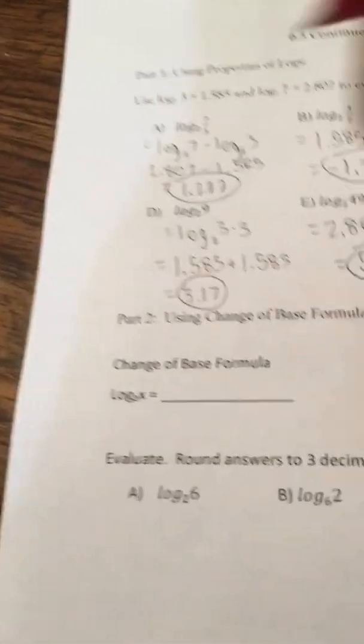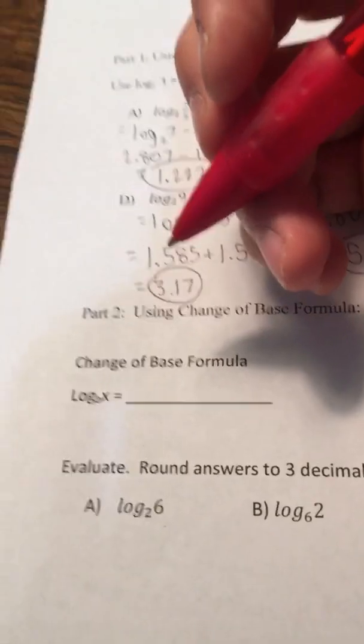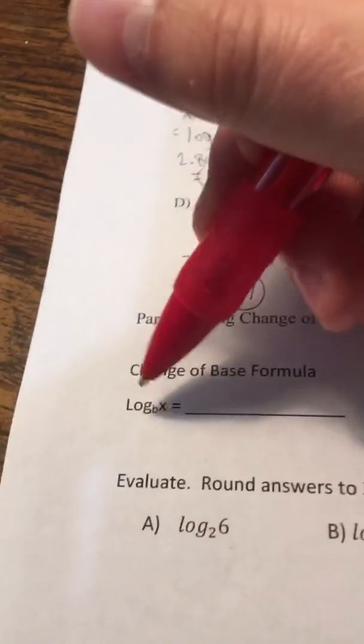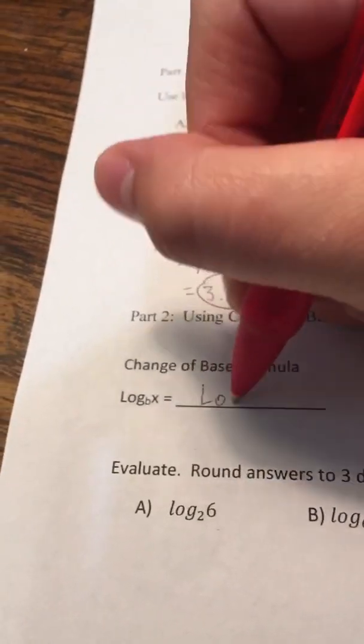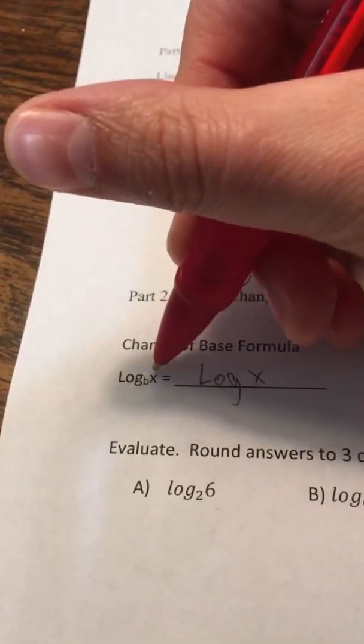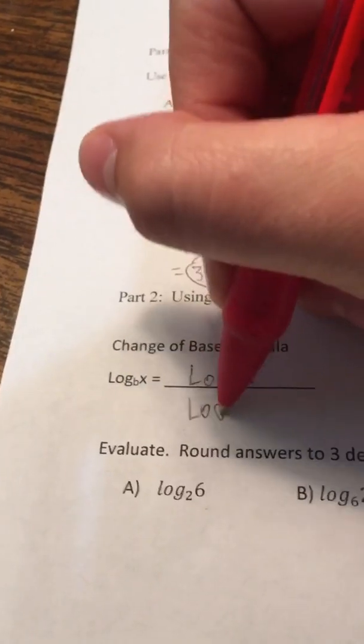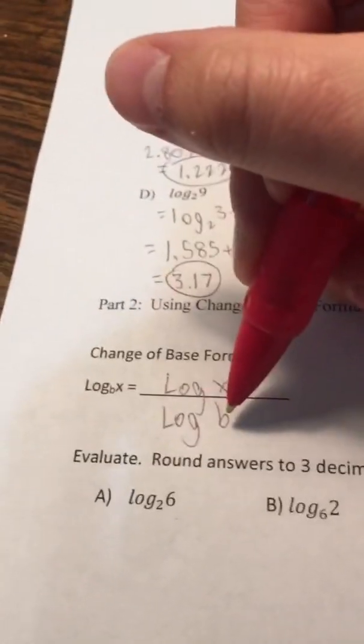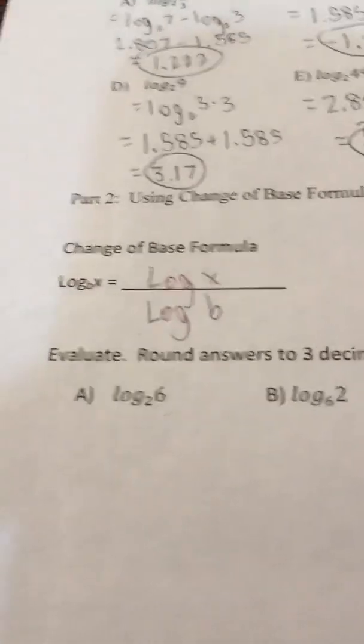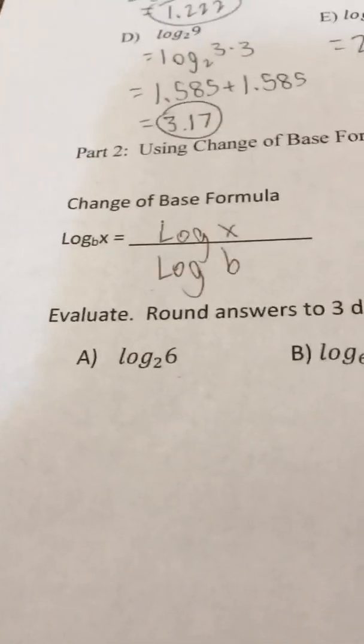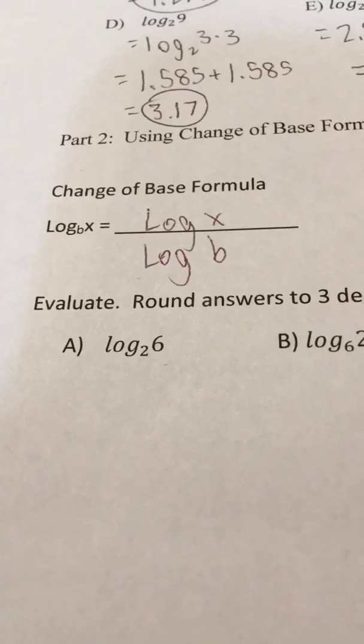If you do not have that calculator though, I don't have that here with me at my house, but you can use something called the change of base formula. It's really easy. If I had to figure out log base something of something, I could just type log of x, log of that number, divided by log of the base. The base always goes on bottom, remember, base, bottom. So for problem A, log base 2 of 6, yes, if you have a newer calculator, you can just hit math, go down to log base, and type it in as you see it.